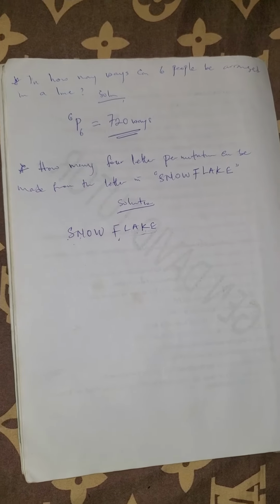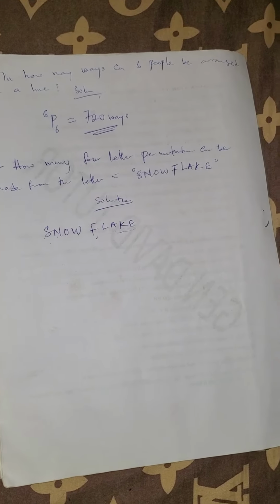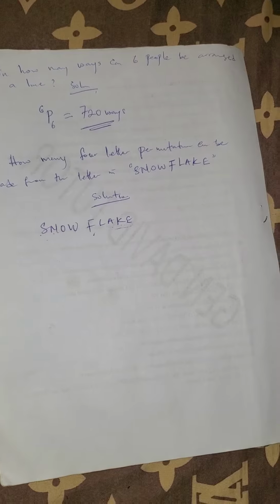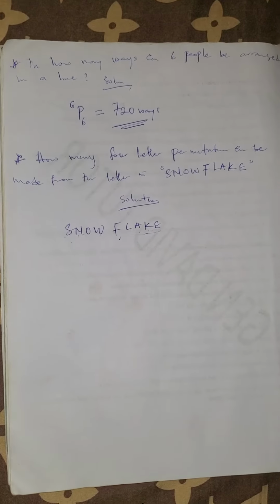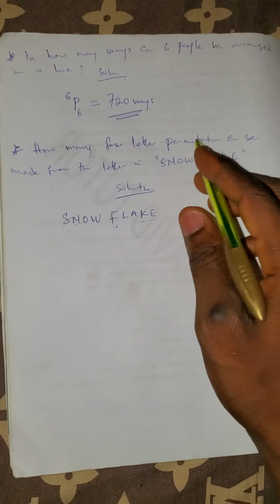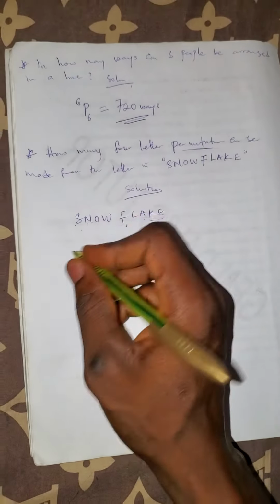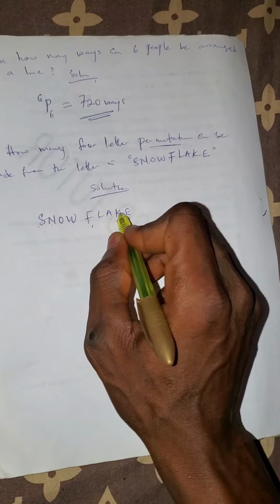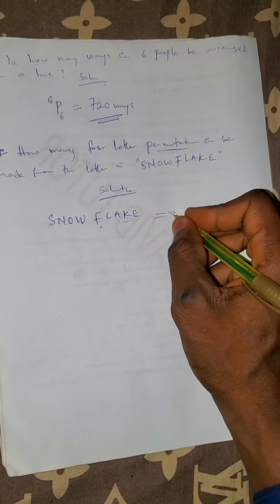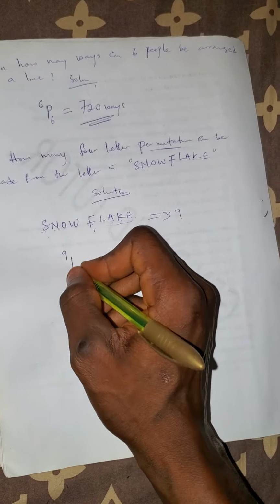Since it is the forming of words, they are talking about permutation. The total number here is 1, 2, 3, 4, 5, 6, 7, 8, 9. So we have 9 letters, so that will be 9 permutation.